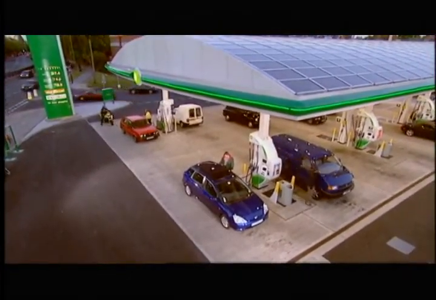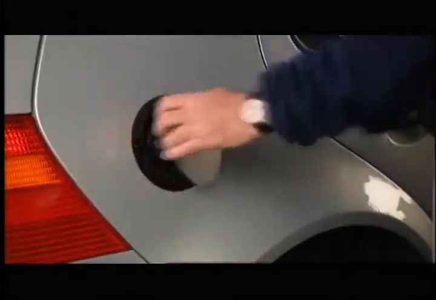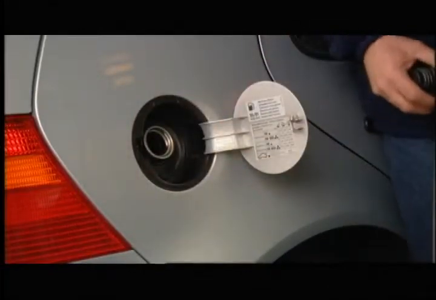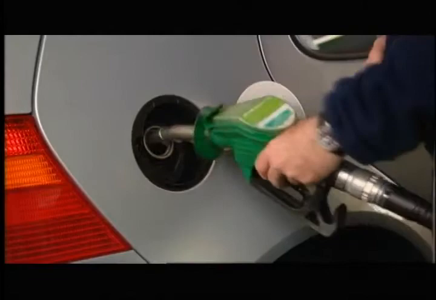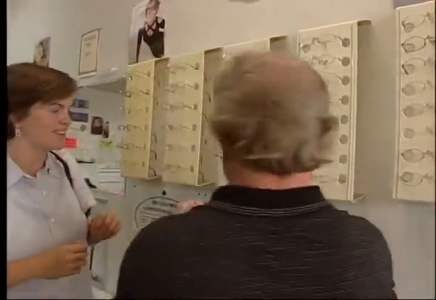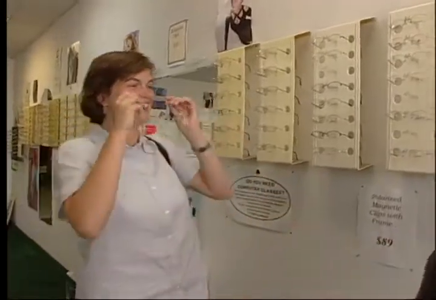Gasoline is a very standardized product. Although there may be a small variety between different blends, within each blend the product remains consistent. Eyeglasses, on the other hand, must be custom-made for every individual user.